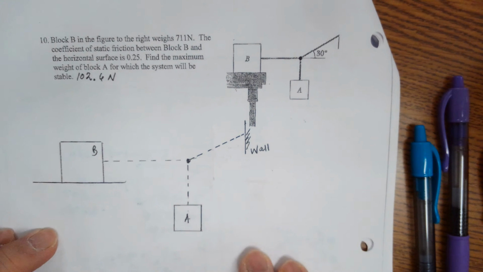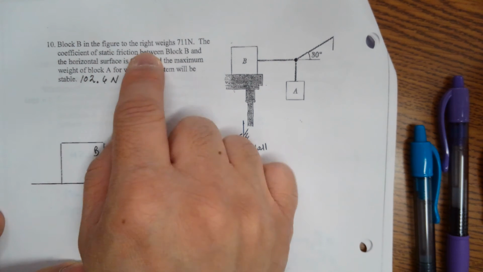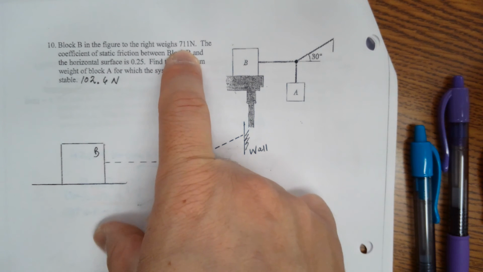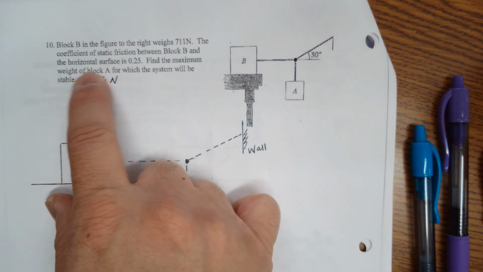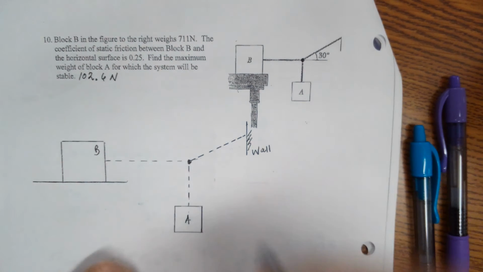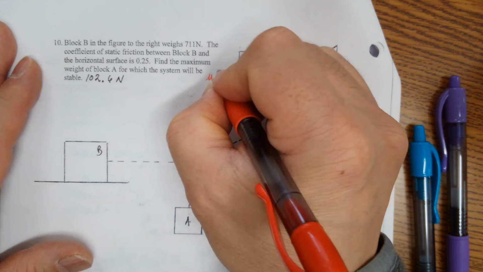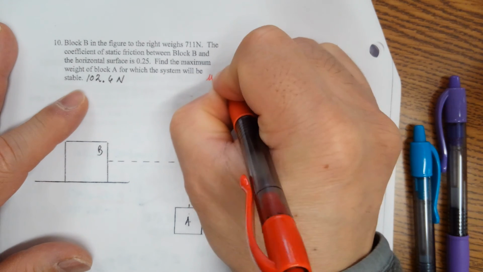So here I have block B, and this figure to the right weighs 711 newtons. The coefficient of static friction between block B and the horizontal surface is 0.25. So mu sub s is equal to 0.25.